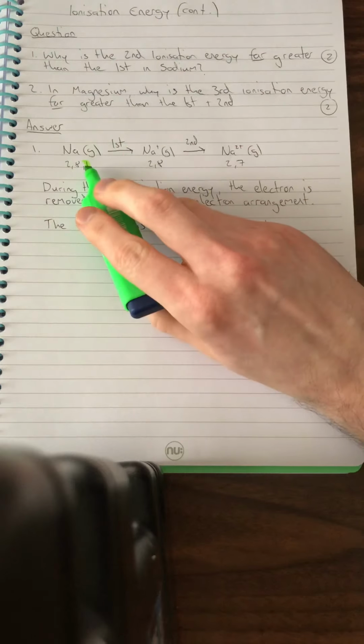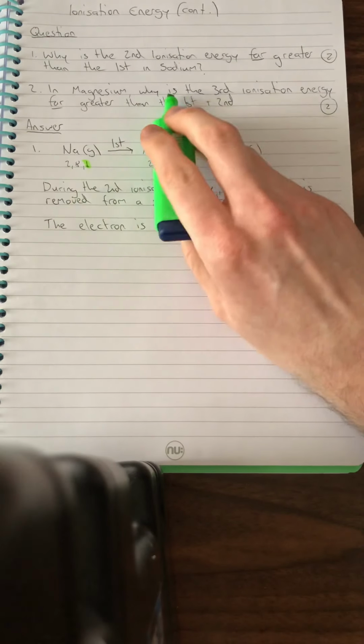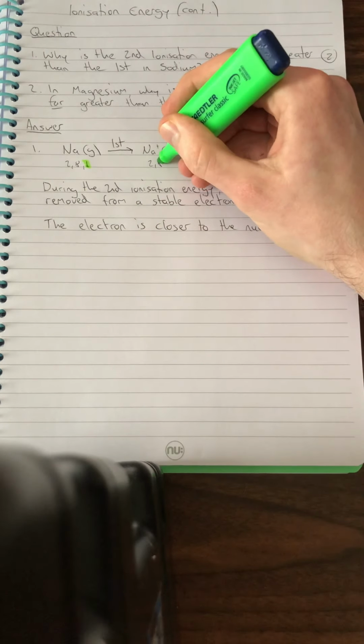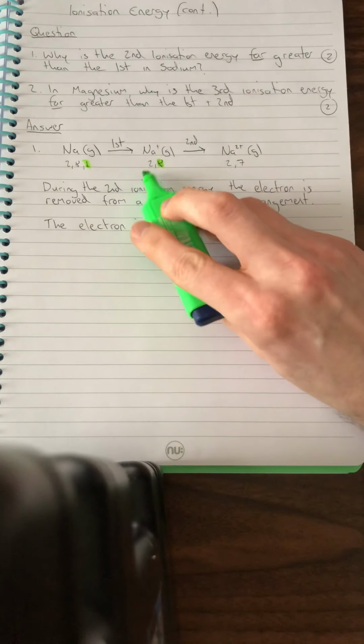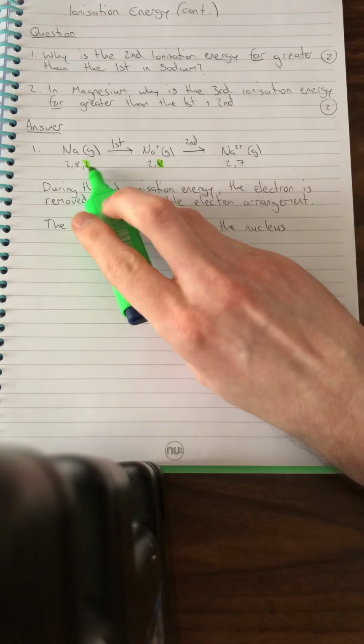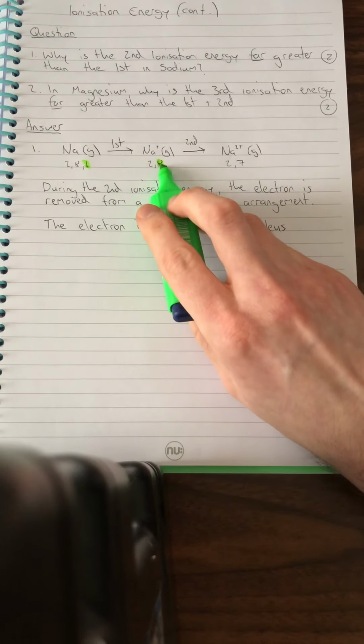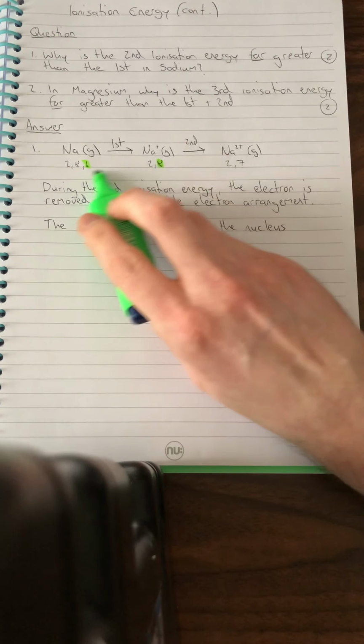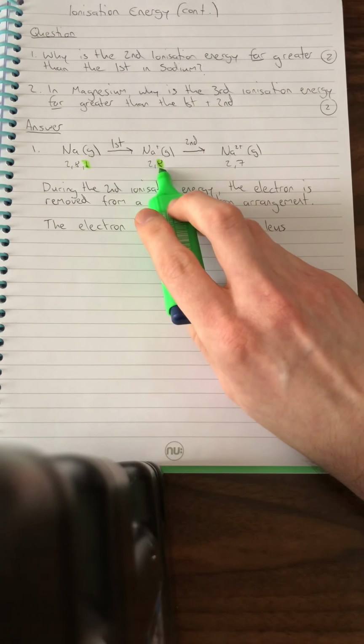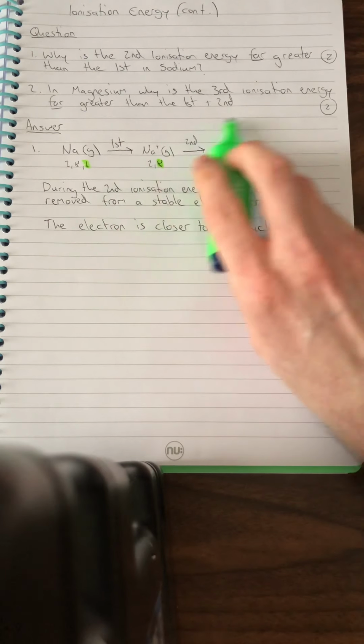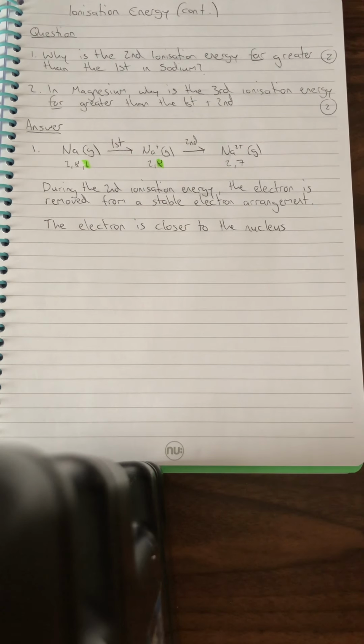So it's the furthest away from the nucleus. Now, if we want to take an electron here, we're taking it from the second shell. So as you can see, the second shell is a lot closer to the nucleus than the third shell. And that's why there's such a big, massive jump. It's because that electron is closer to the nucleus.